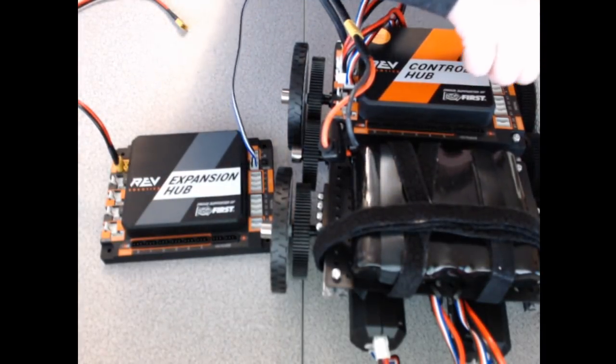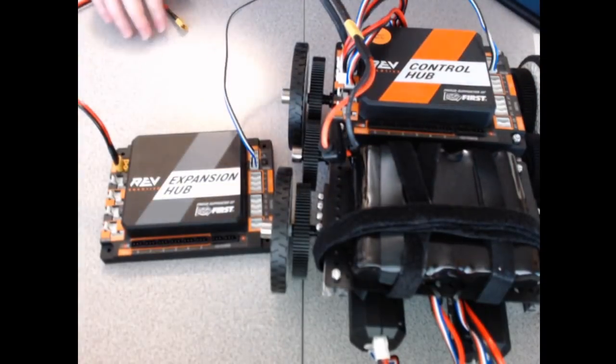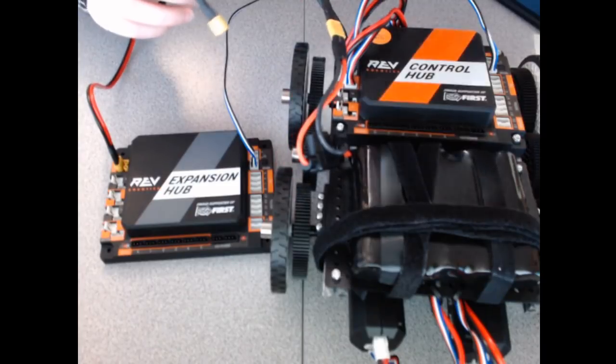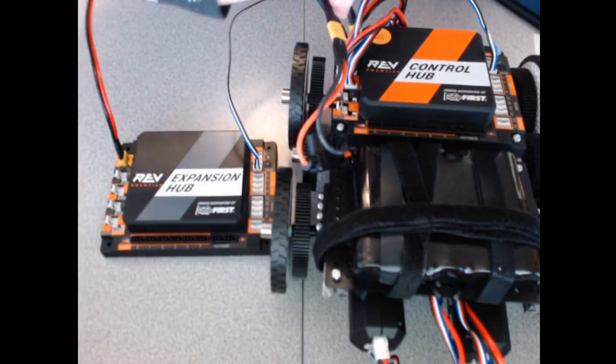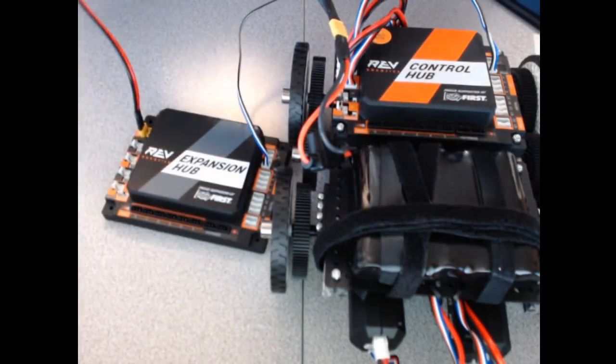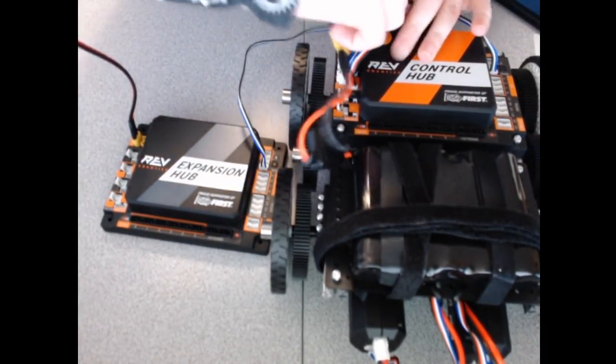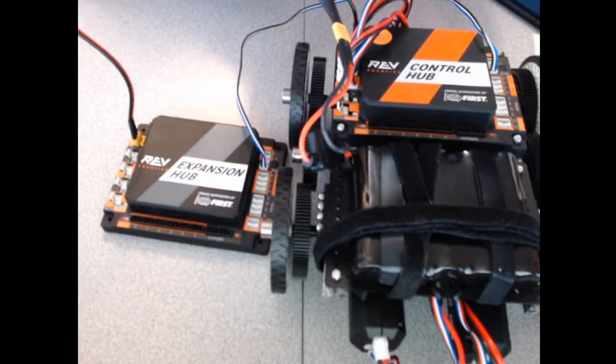So we're just going to plug that in. Please plug in all your wires when the hubs are powered down. That way there's no chance of anything miscommunicating. So make sure that you got the power plugged in as well. And then turn on.